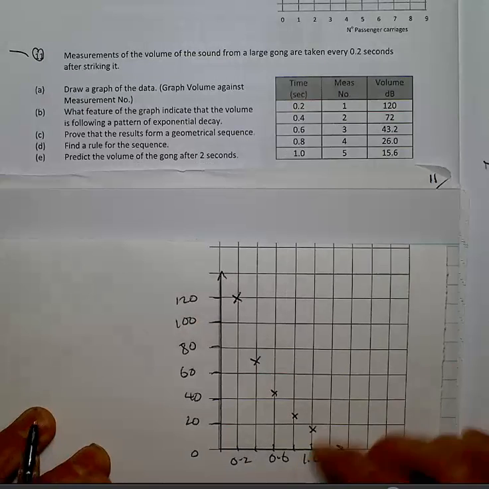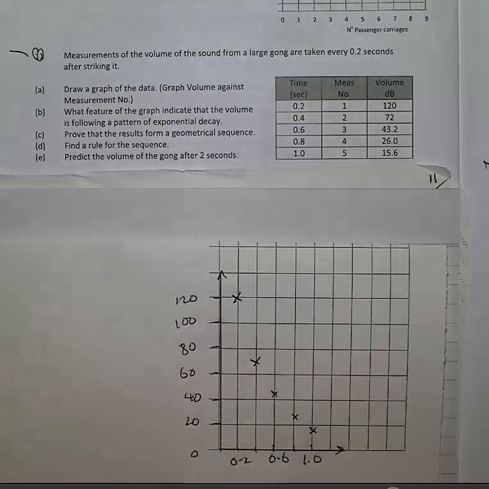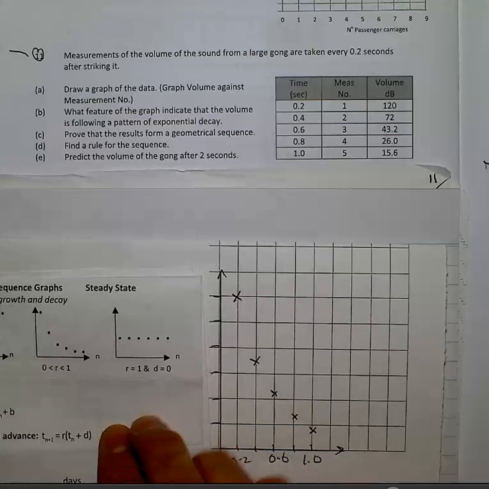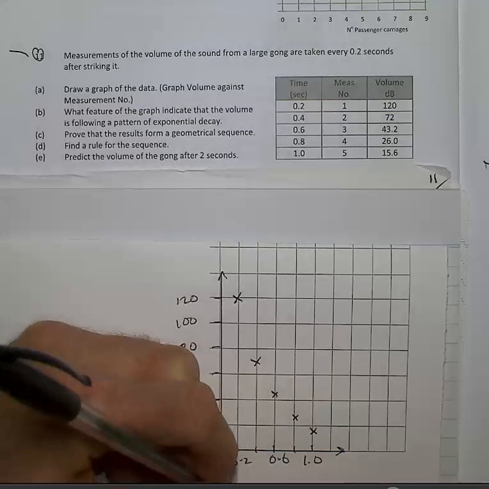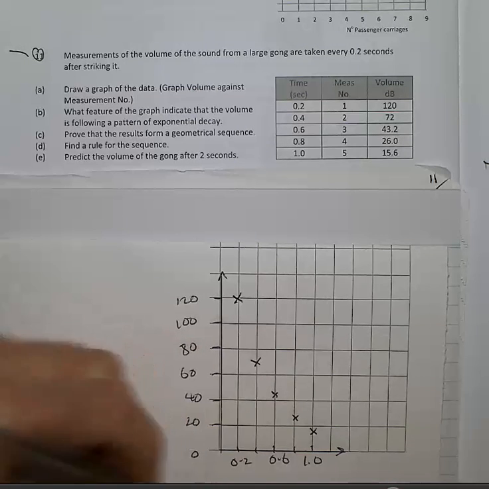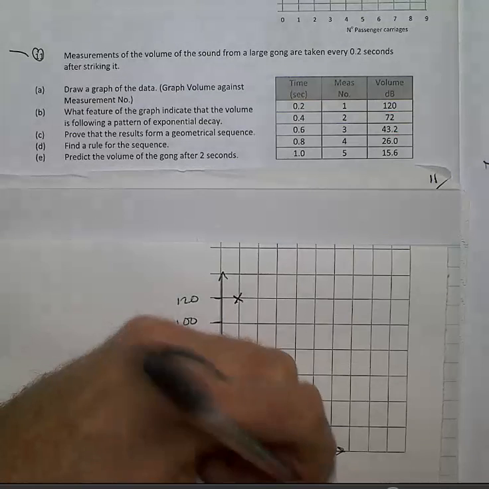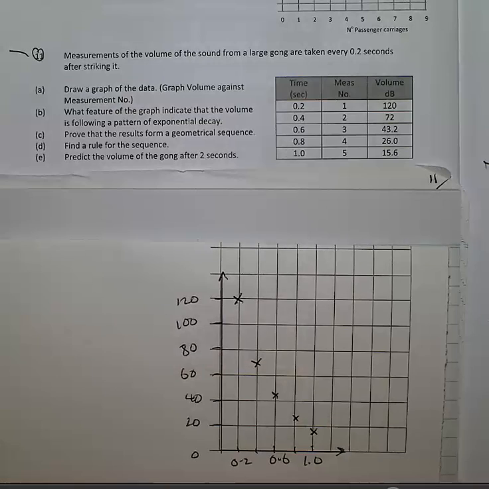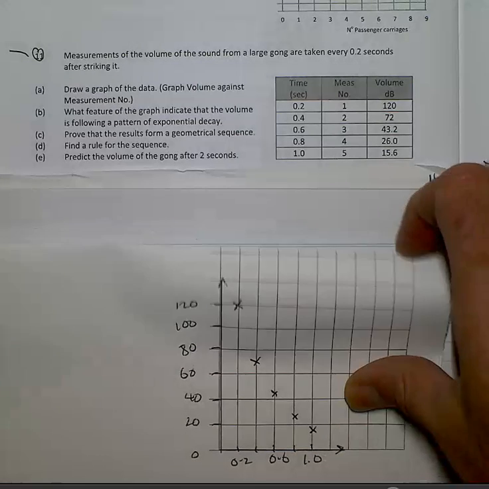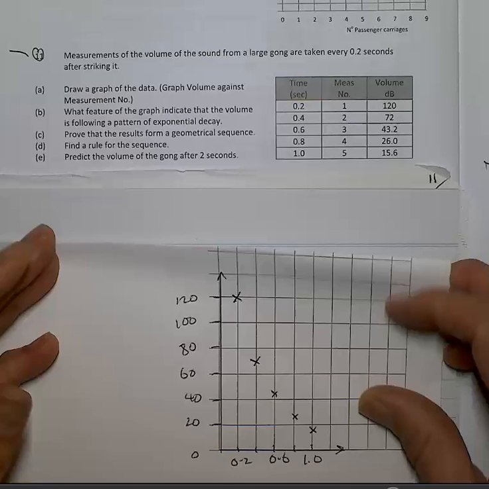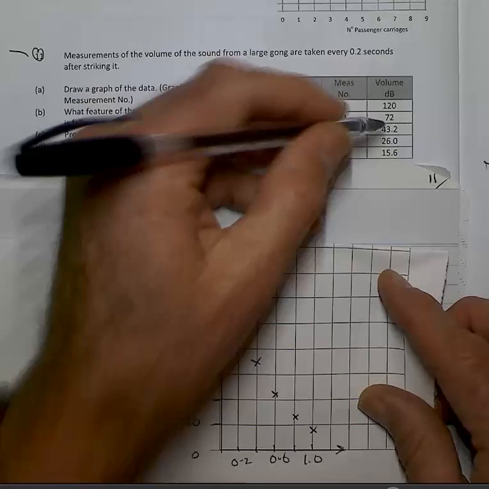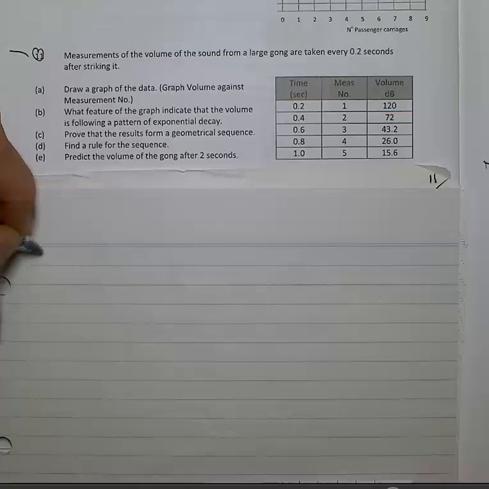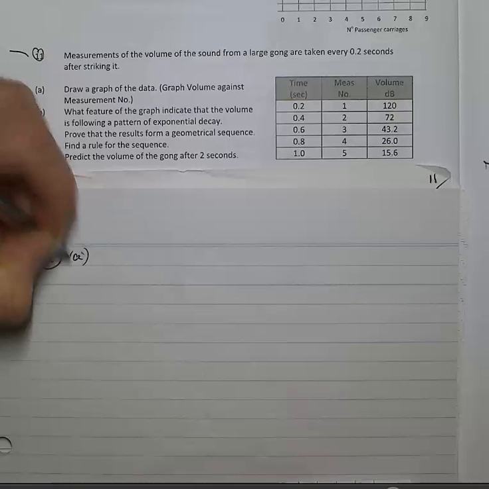So the feature there, as per our formula sheet, we've got that exponential decay. So this seems to indicate that R is between 0 and 1. A is going to be 120. Now what I've now got to do is to find the common ratio and see if it confirms the sequence that this generates. So 11A, done.